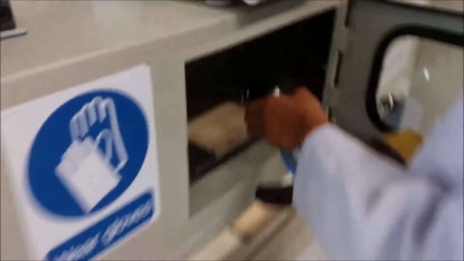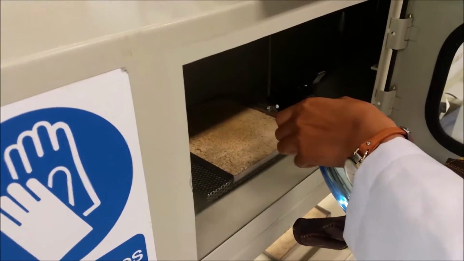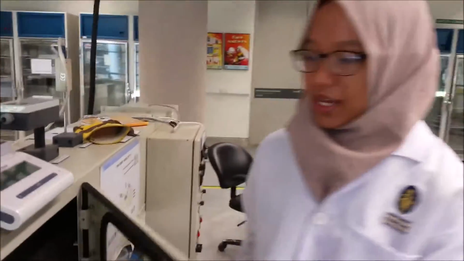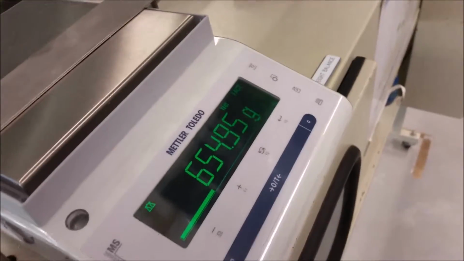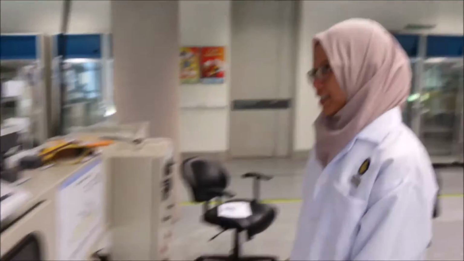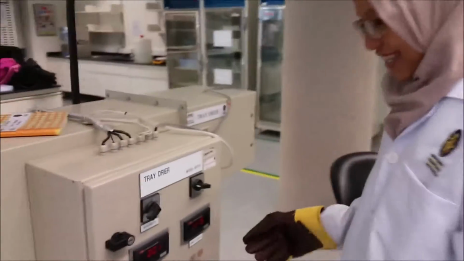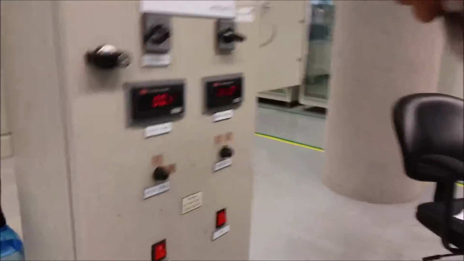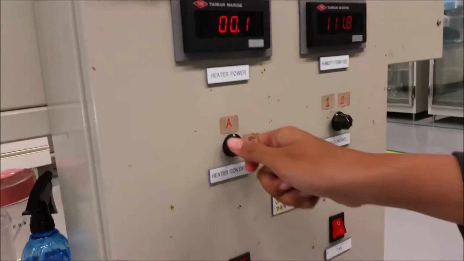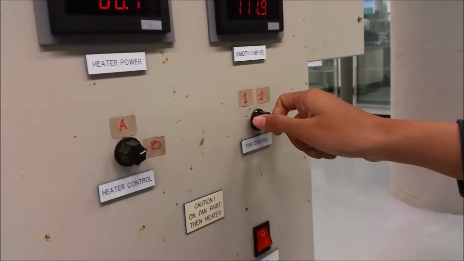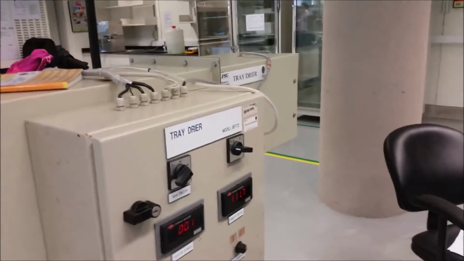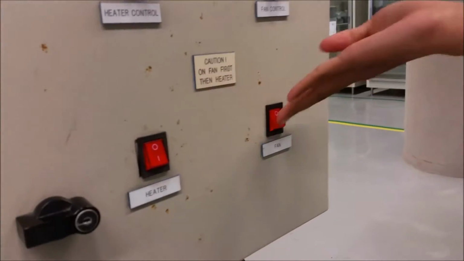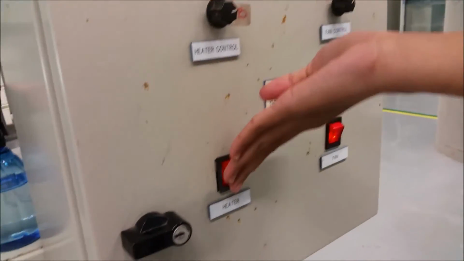Next, we spray this water onto the dry sand, and then we close it back and take the reading. Next, we'll set the heater to B and the fan control to 0.2, and then we can start the experiment. First we turn on the fan first and then the heater.